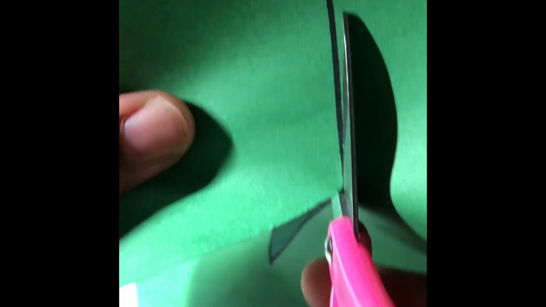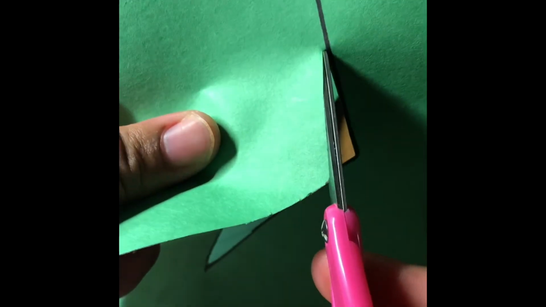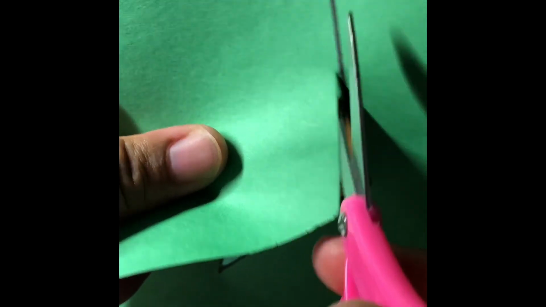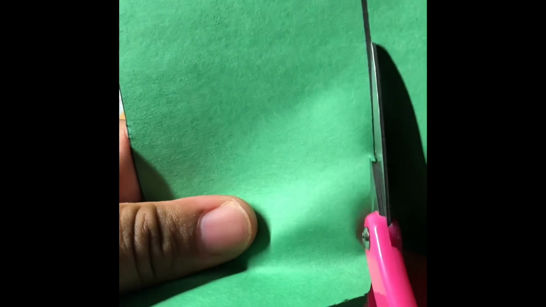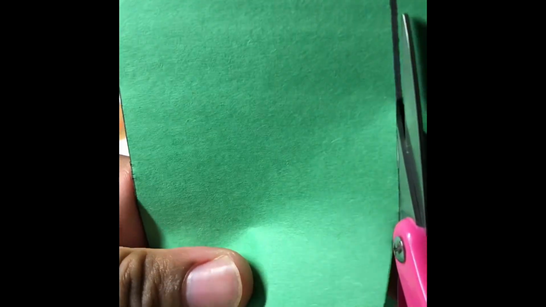So I turn my paper again while holding it and open up my scissors and get in position. I'm watching my thumb. I close the scissors and it cuts. Then I open up, slide up, and I cut. And we're getting to the point of this.